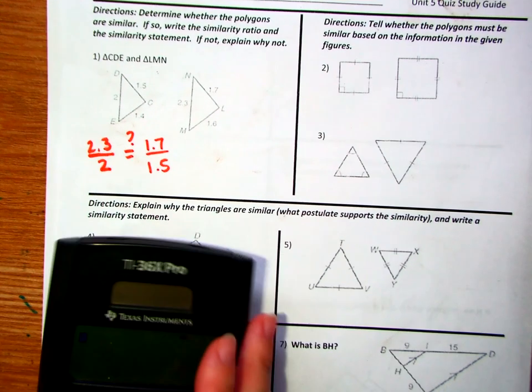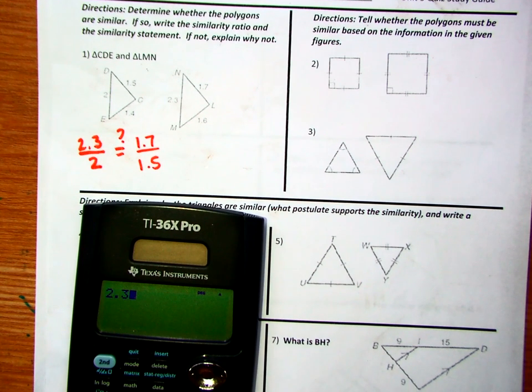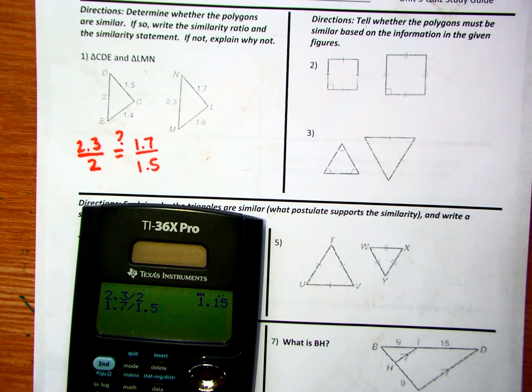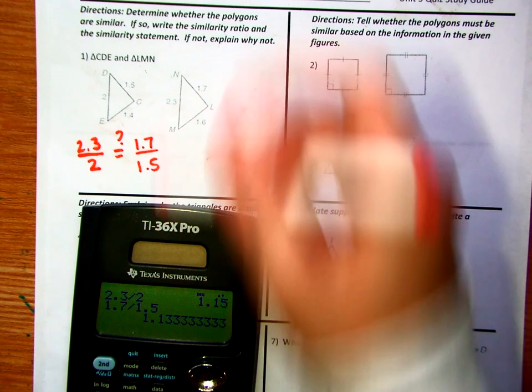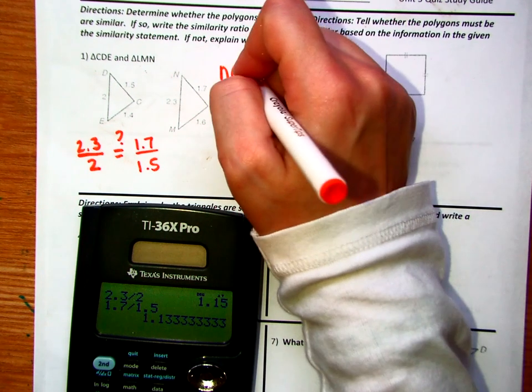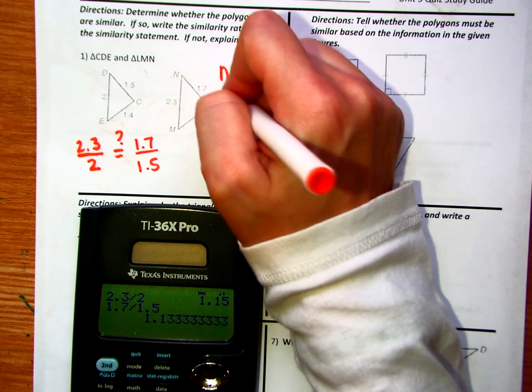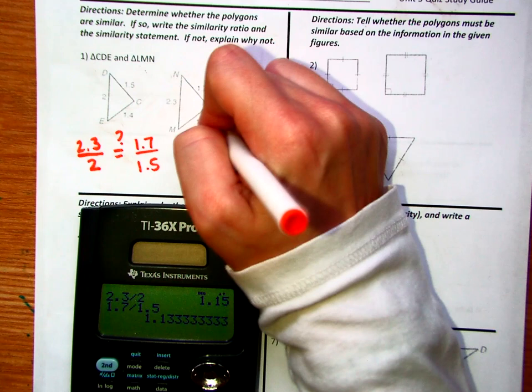So if we were doing 2.3 divided by 2, we'd get 1.15. We want to know is that the same as 1.7 divided by 1.5. And you'll see that they are not the same. So no, these are not similar, and it's because the sides are not proportional.